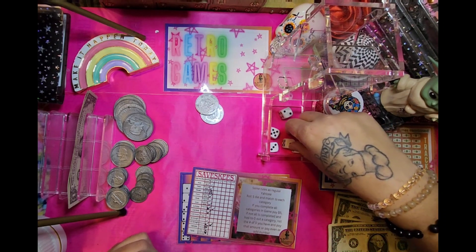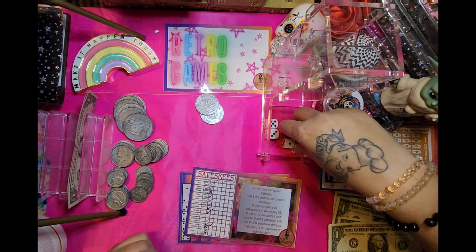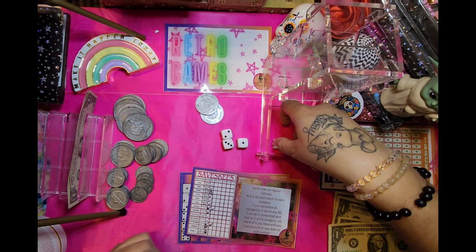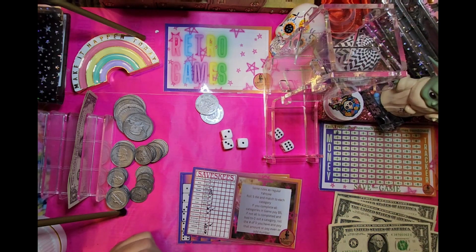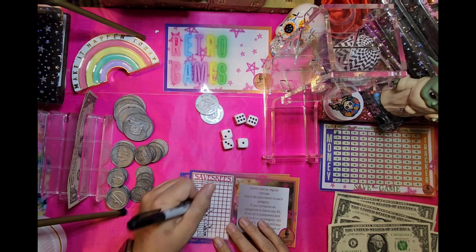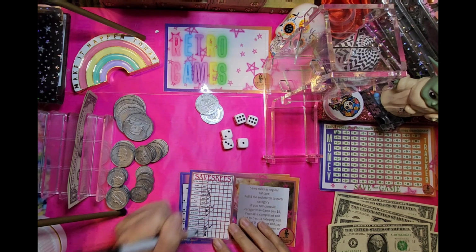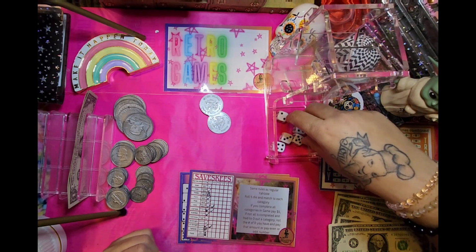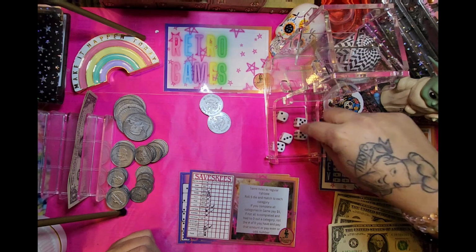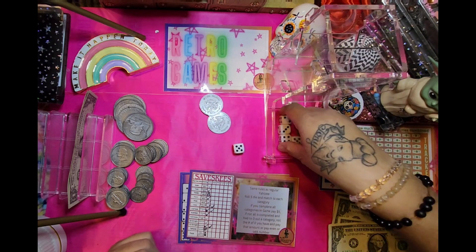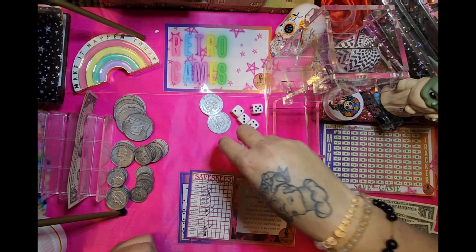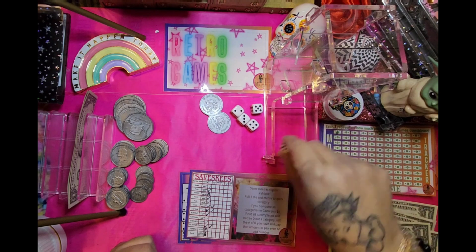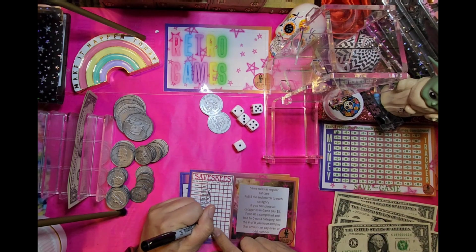Okay, we have 1, 2, 3. I can try to go for my small straight if I get a 4. No small straight, but I can do my 6s. Fives. Wait, 2, 3, 4, 5. Look at that, guys. Small straight right there. And just for the fun of it, let's see what we get with the remaining dice. So even a large straight, but I only needed my small straight, so we are good.